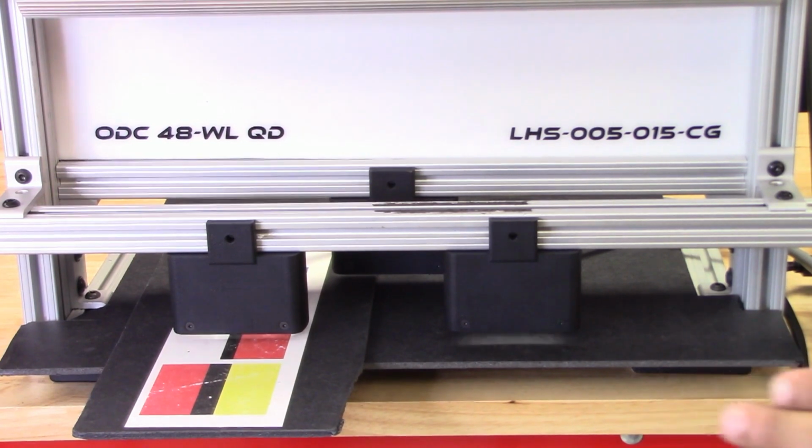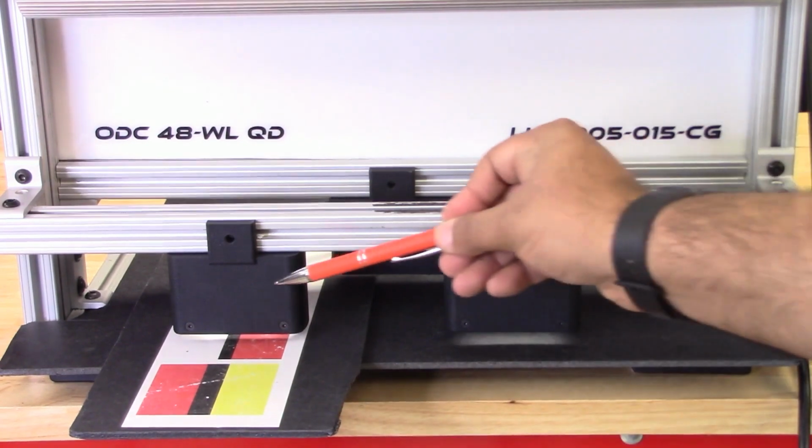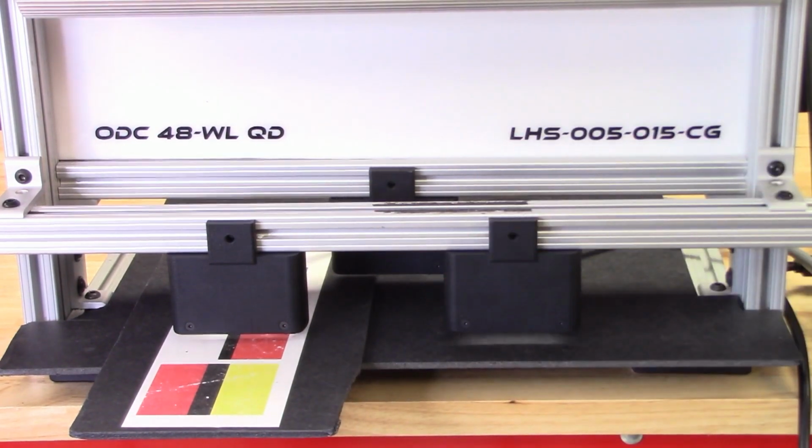So we have a setup here where we're looking at a sample in the bottom right there, and then we have one of our white light sensors, the ODC48 white light sensors, installed there, and it's looking at that sample. This is just to simulate how we would do a contrasting feature measurement application where the web is stabilized either on a backup roller or really close to a roller so that the plane of the web doesn't change, and that's what that is simulating.